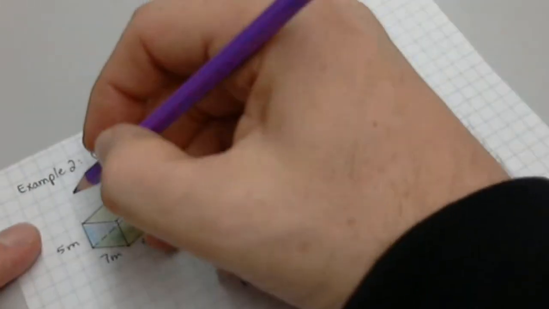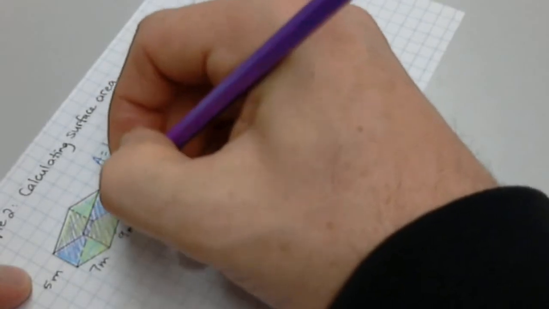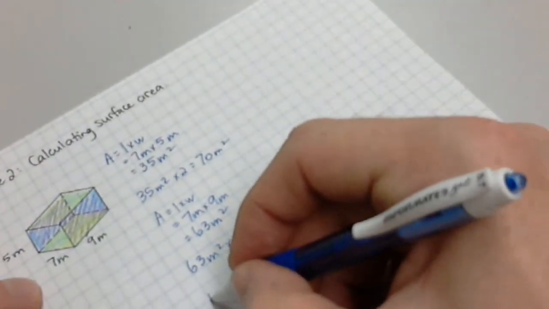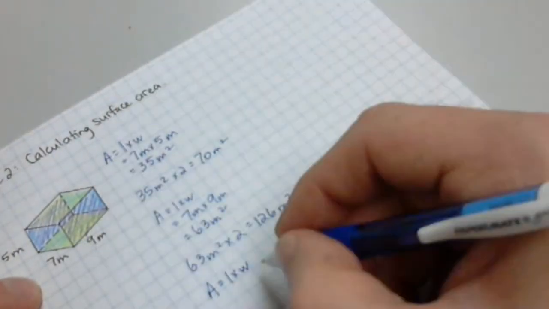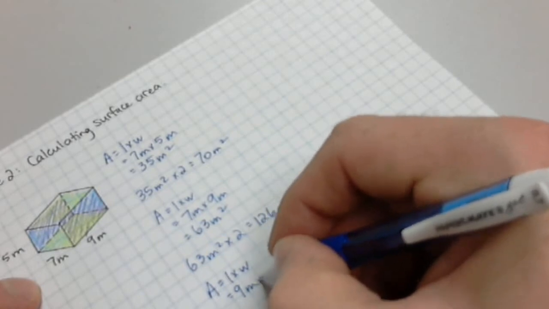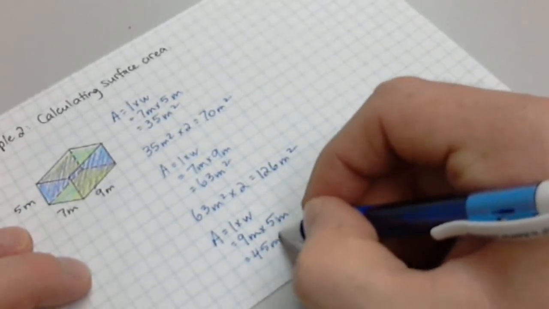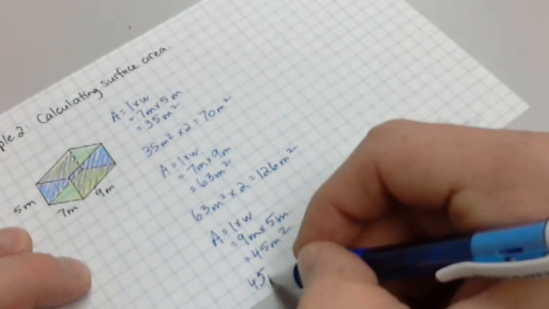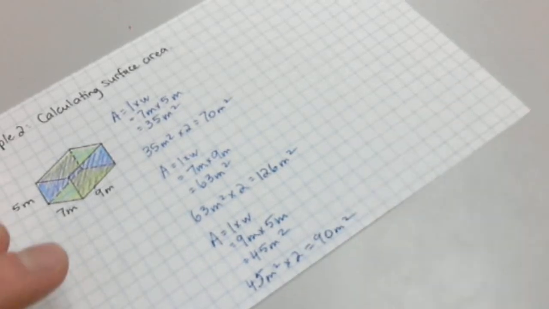Lastly, I'm going to do side and side. So that's these ones here. Side, and then other side. Okay, so now I have all 6 sides colored in. I know it's still length times width. I know it's 9 meters by 5 meters, which is 45 meters squared. Then there are 2 of them. 45 meters squared times 2, which is 90 meters squared.